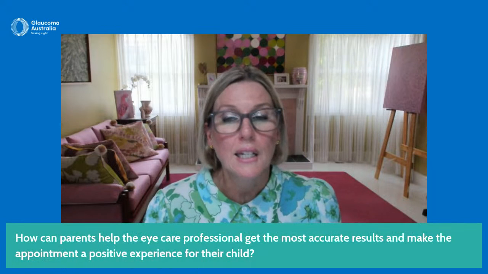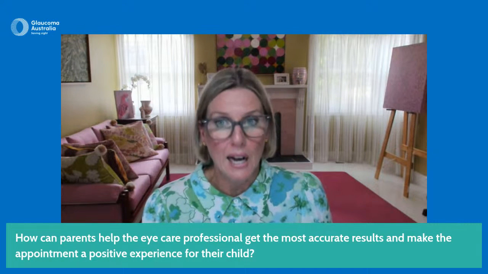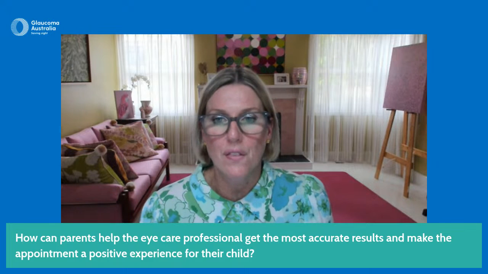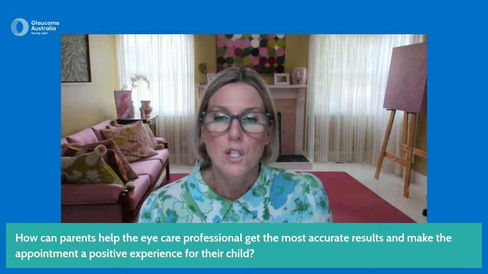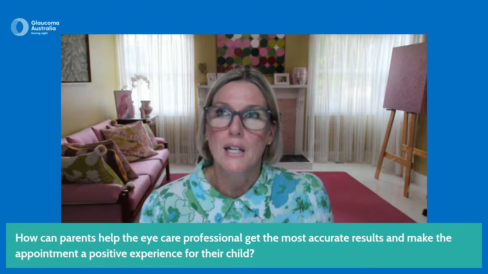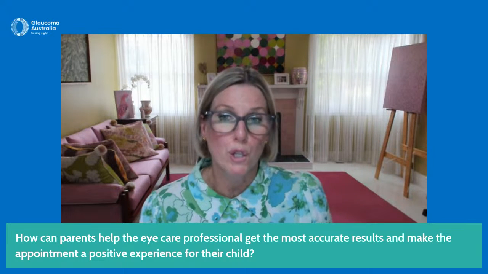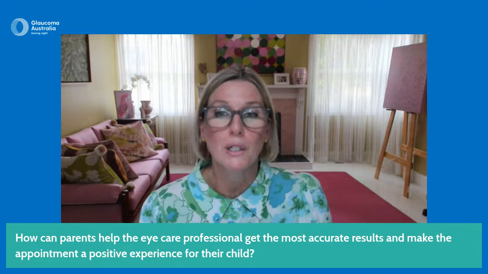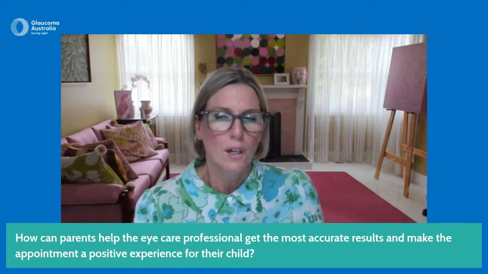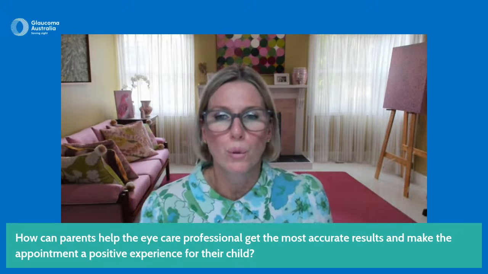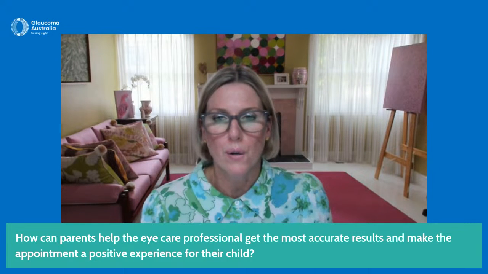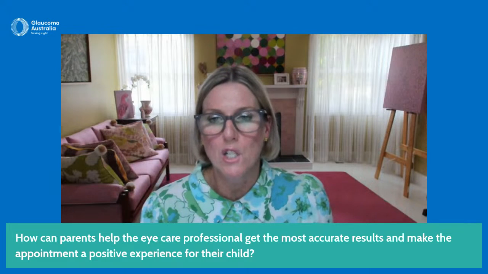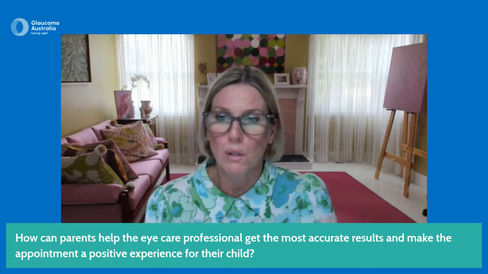How can parents help the eye care professional get the most accurate results and make the appointment a positive experience for their child? I think once again, it is just a matter of remaining calm and listening to the instructions that the eye care professional is giving you. So I would just try and remain calm and let the child interact as much as possible with the eye care professional and let the child build a relationship. And so you're sort of there quietly in the background to support them if possible. So I think that can be a good way to do it. And as I mentioned earlier, use siblings whenever you can.